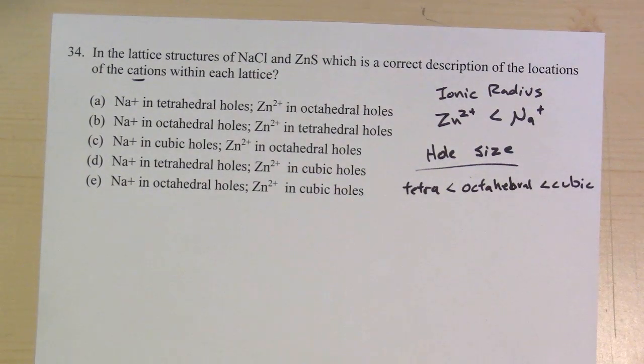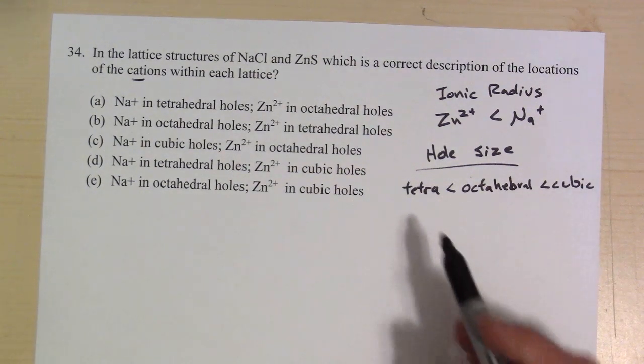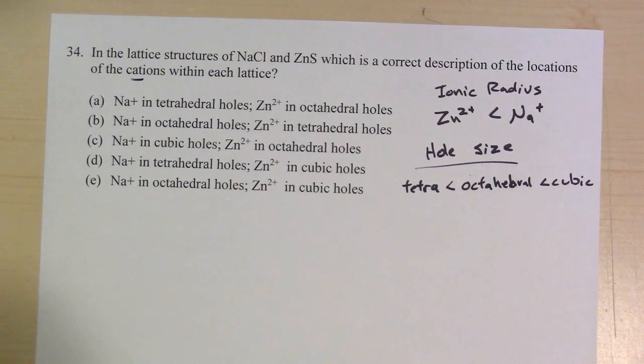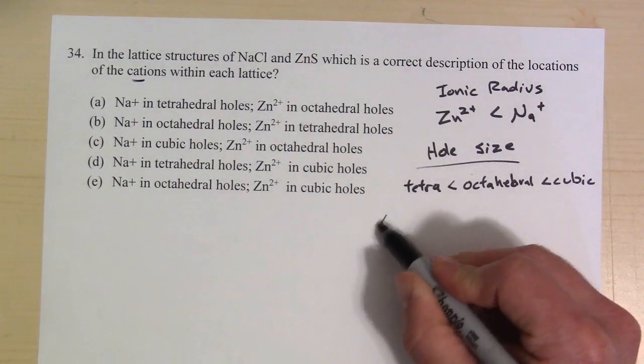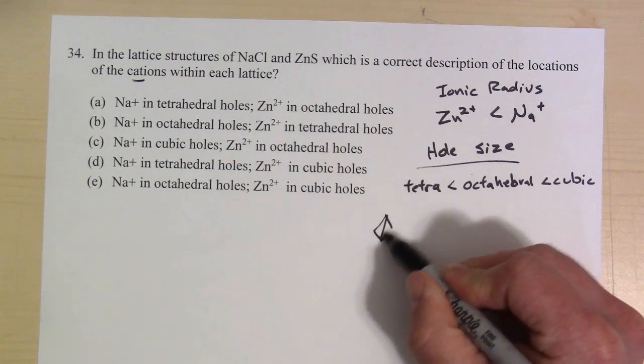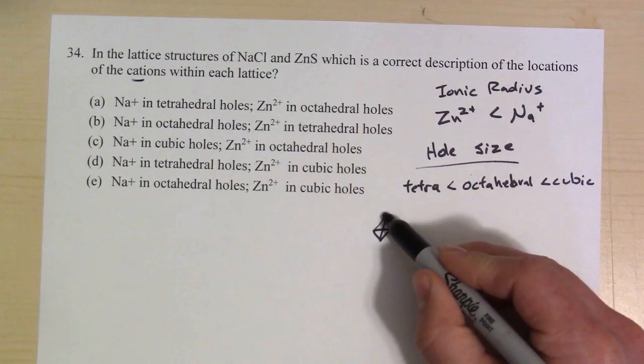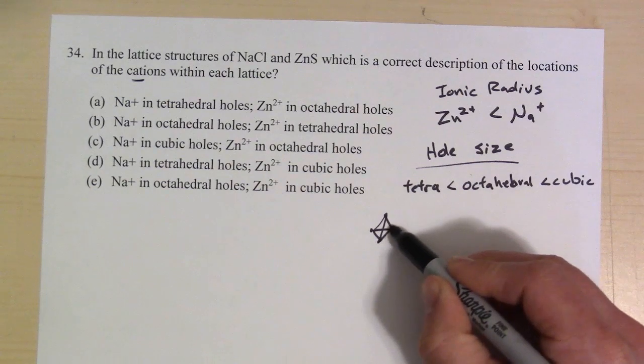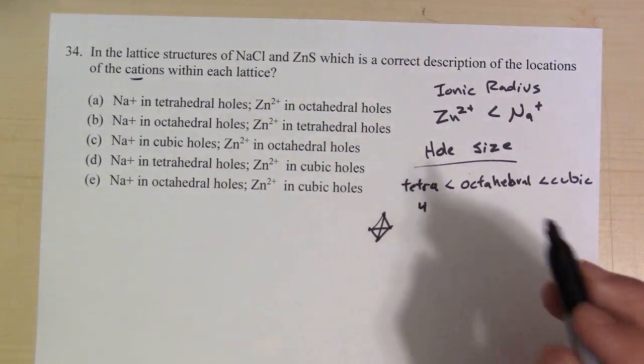cubic. So you can gauge what the hole size is going to be based on the number of vertices that the shape has. So tetrahedral is 3 triangles with adjoining edges. There are 4 vertices there.